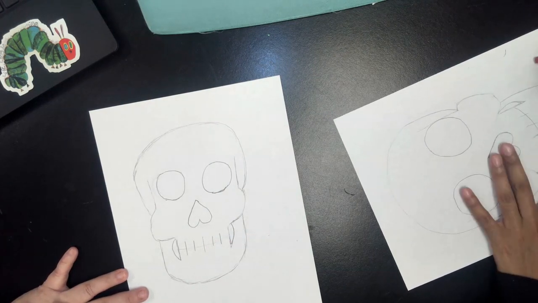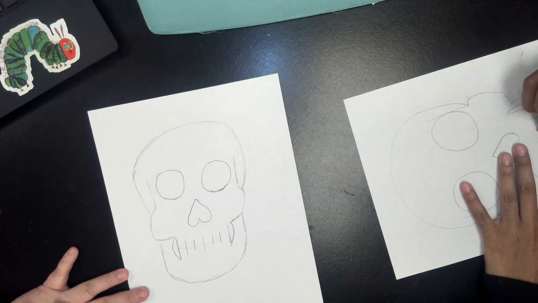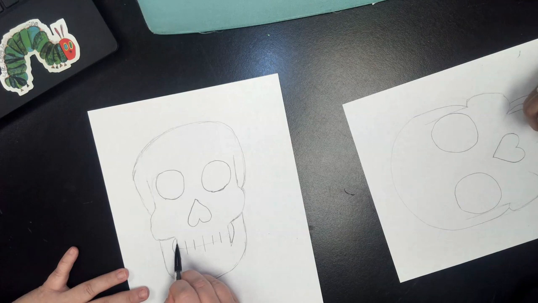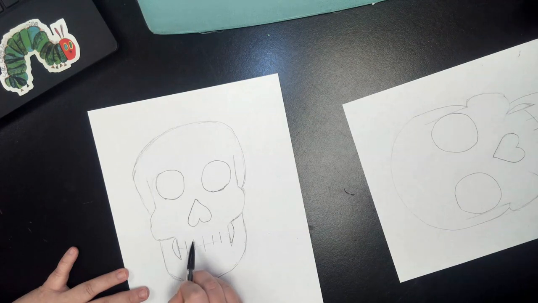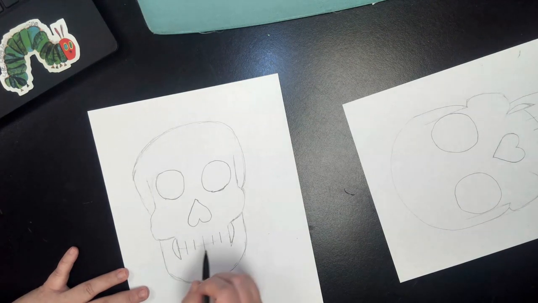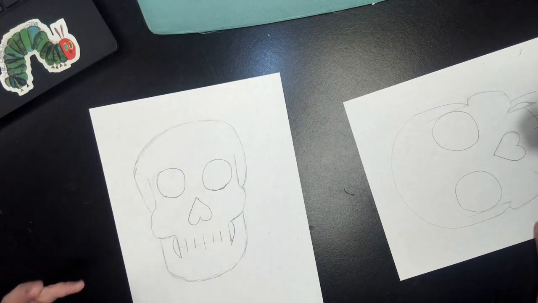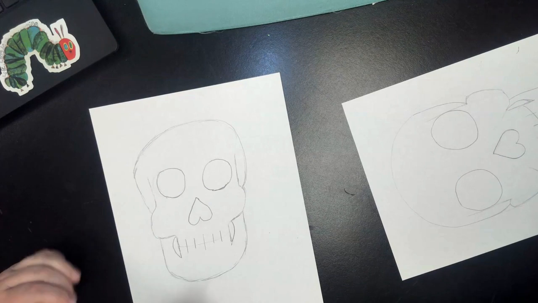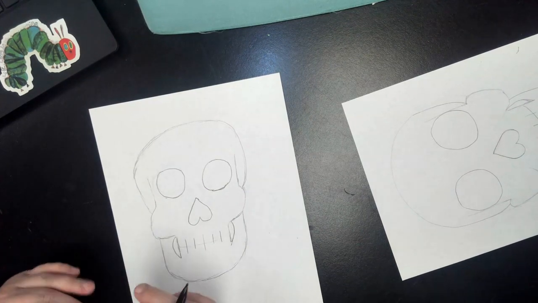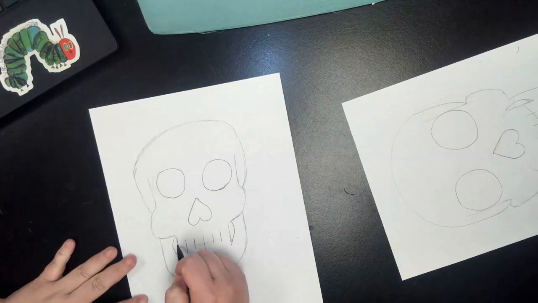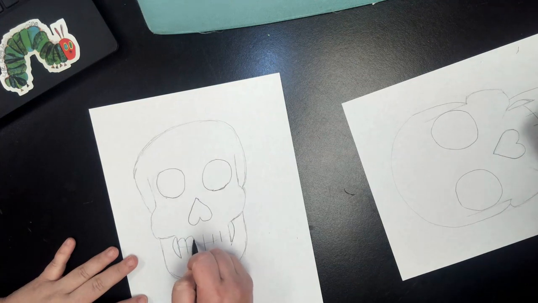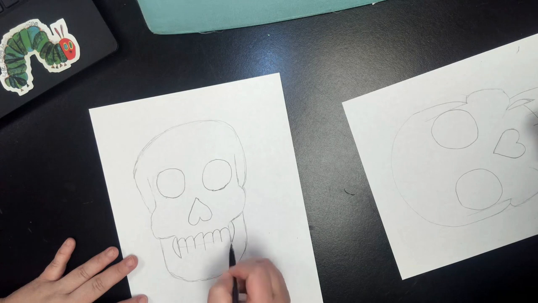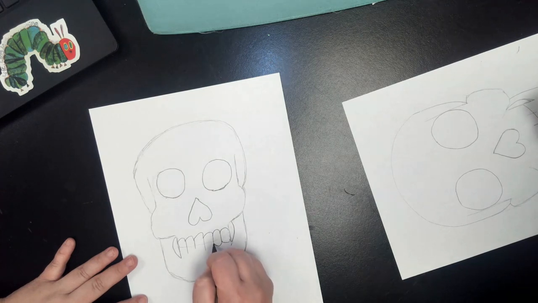And now we're going to play what Miss Wilson calls the hippity hop game. So basically you are just going to go from line to line, making curved lines. They can get out of hand and not be very clean looking, which is why I like to do the rhythmic hippity hop.